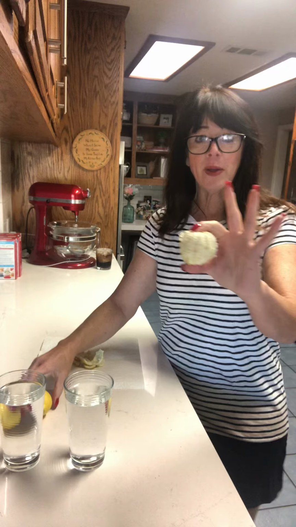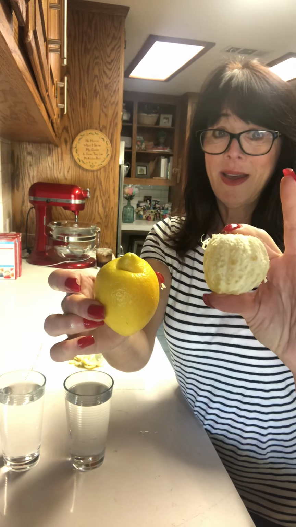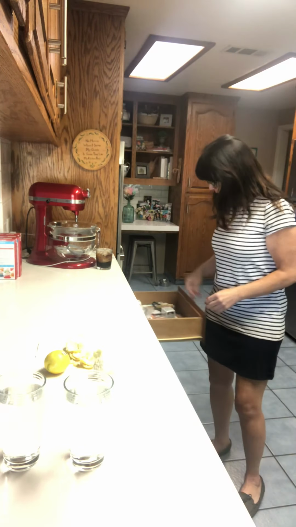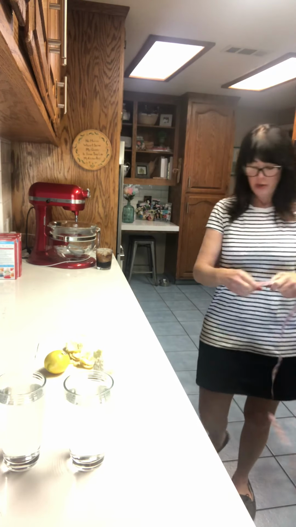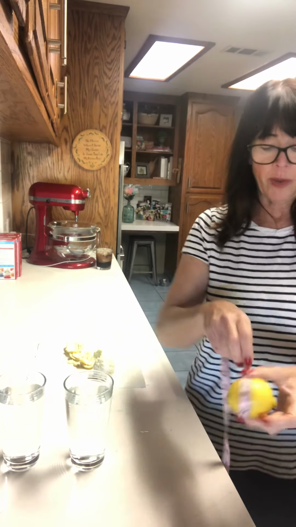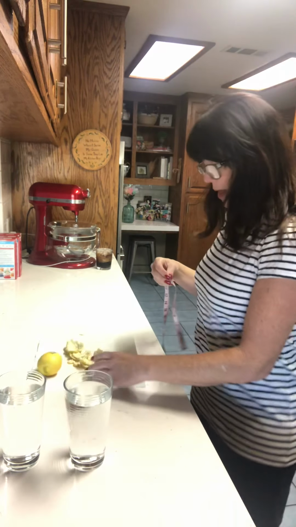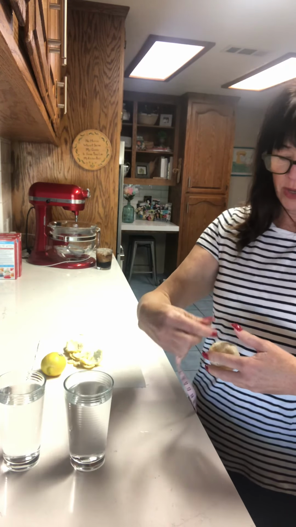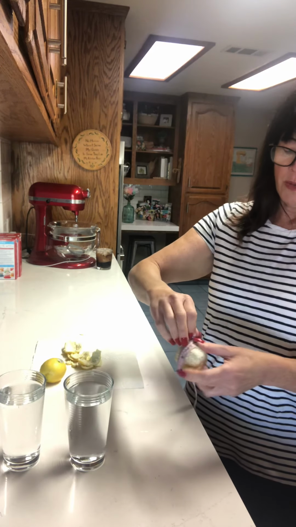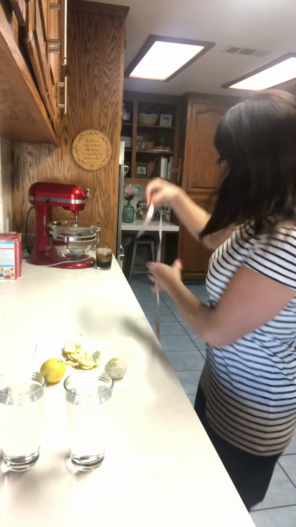Okay, I have one peeled one and one not peeled one. Now they're not the same size. The peeled one is much smaller. And I have a tape measure. You could even see, the one with the peel is 7 1/4 inches around. The one without the peel is 6 1/2 inches. So it's much smaller.